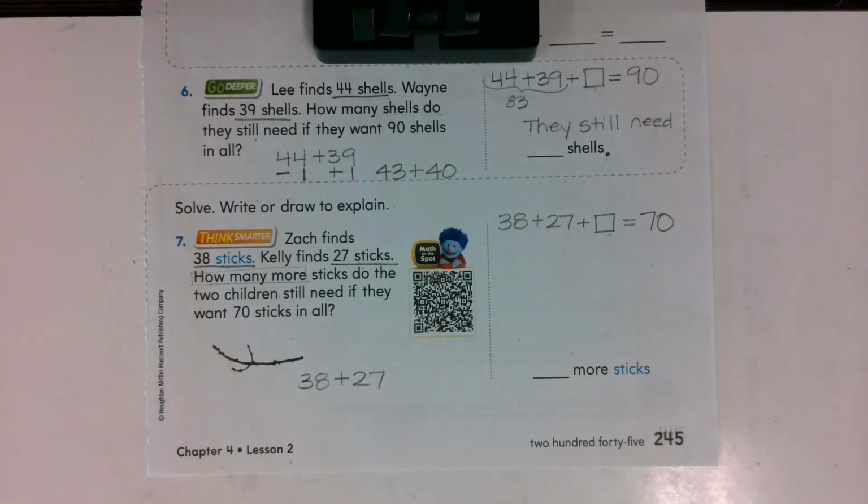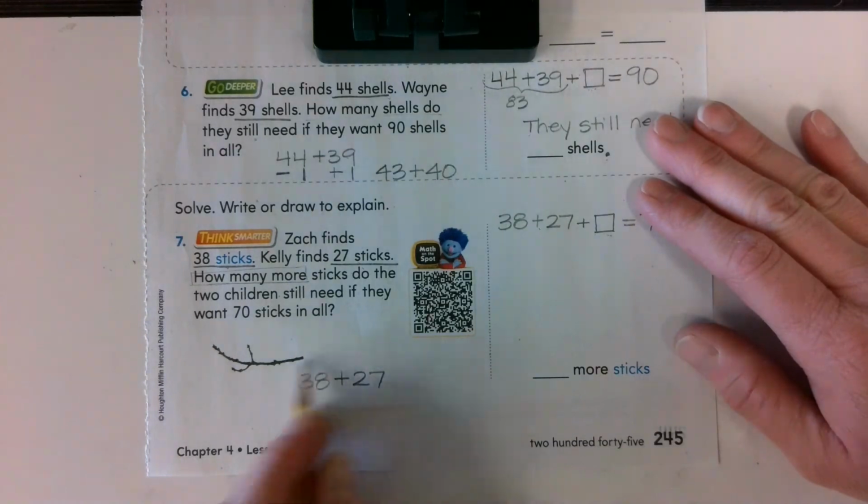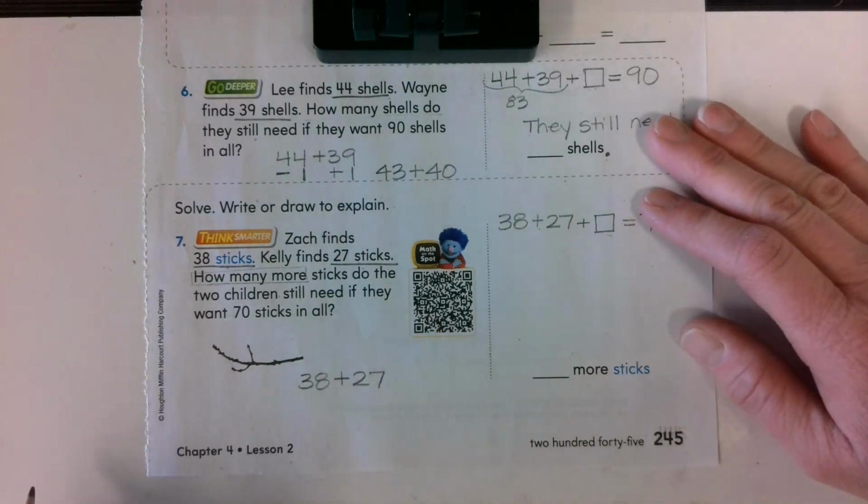Which addend is closest to the next 10 up? Yes. 38. 38 is only 2 away from what?